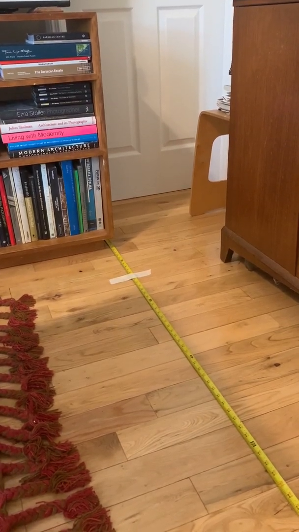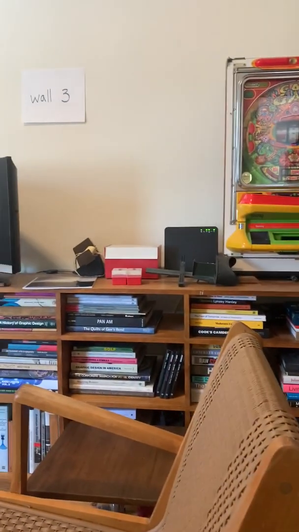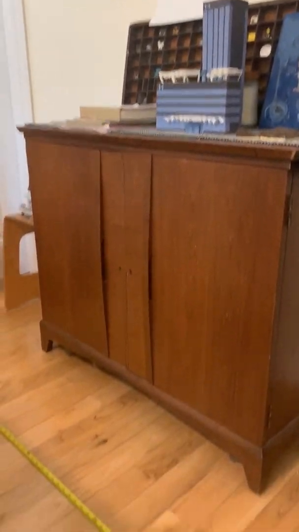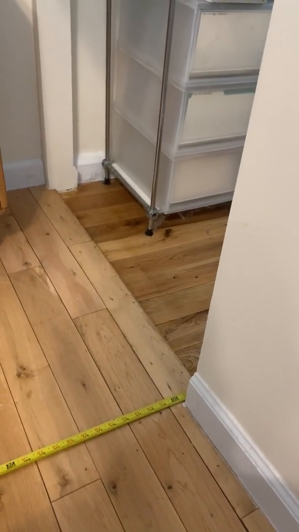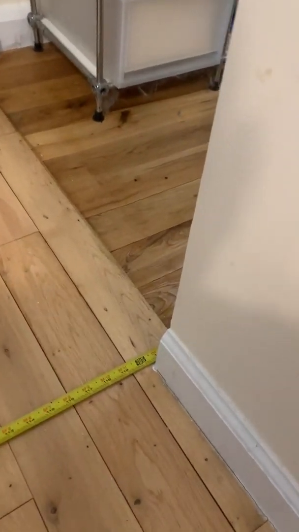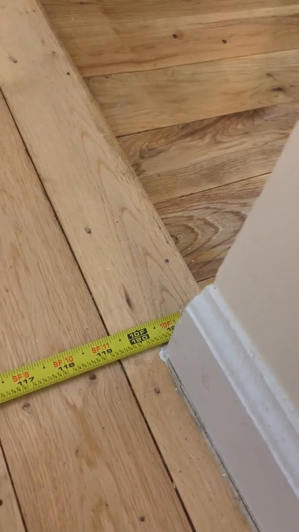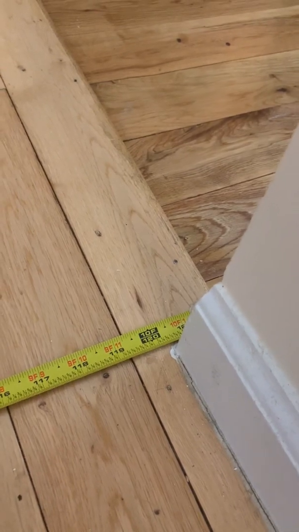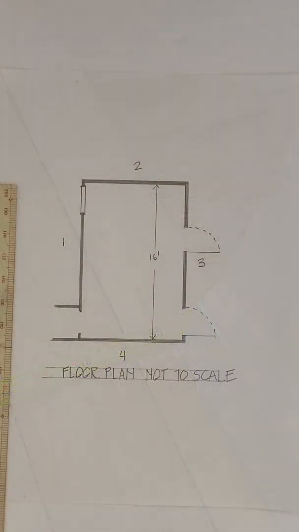I'm about to measure the width of the living room, and we are going from wall number 3, and we're going to measure along wall number 4 to wall number 1. I've already stretched out the tape measure, and if we look closely, we're going to notice that the room is exactly 10 feet wide. So next I'm going to take that measurement of 10 feet and add it to the sketch of the living room.